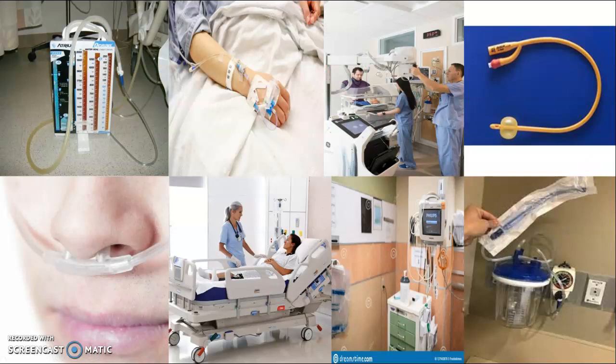So here's examples of all different things that we'll see. In the top left, we have the chest tube disposal, and then IVs, neonatal incubator beds, catheters, nasal cannulas for oxygen delivery, different types of hospital beds. Here's the vital signs monitoring that we have mostly in the ER, but also up in the inpatient beds, and also suction.